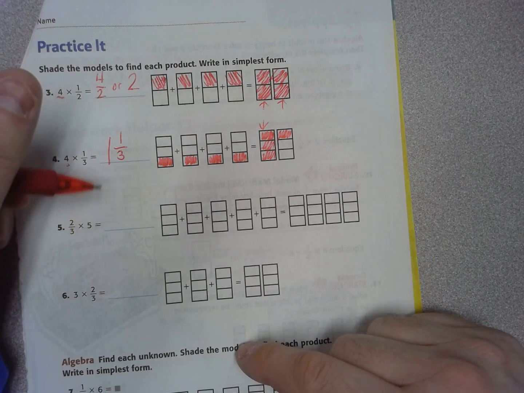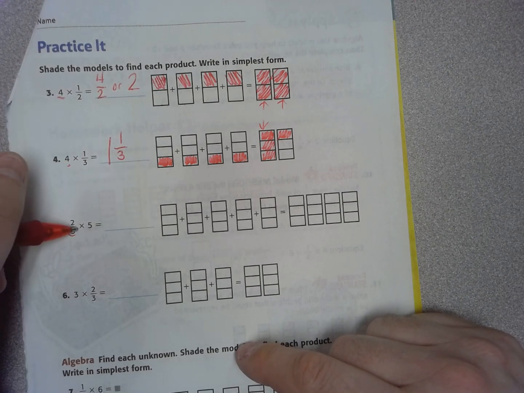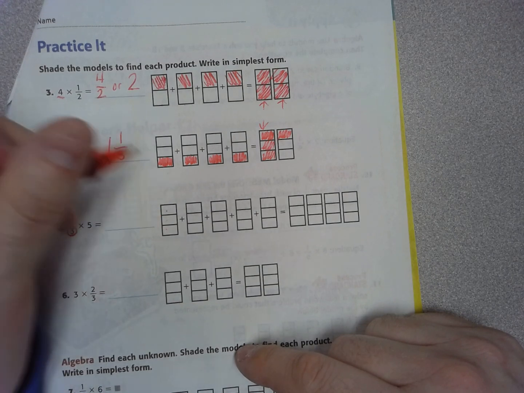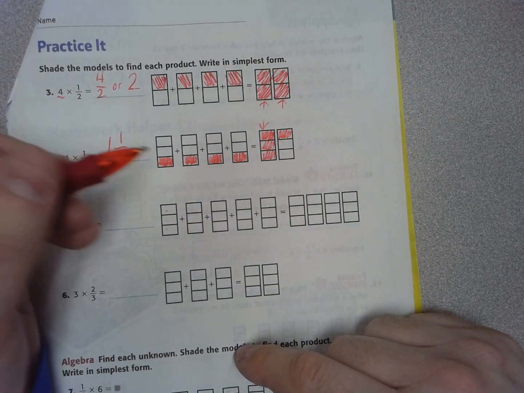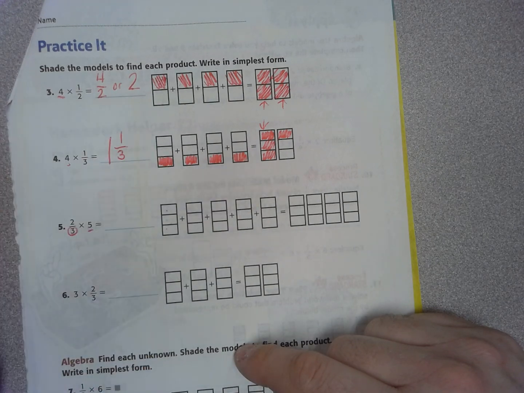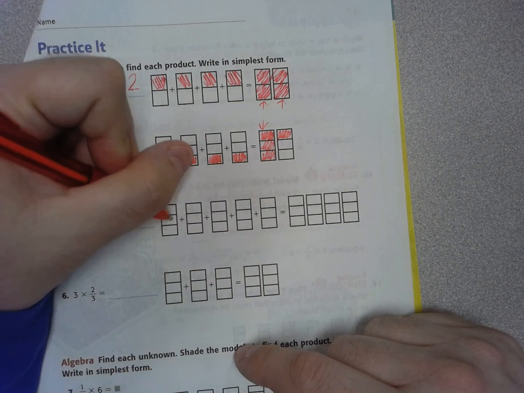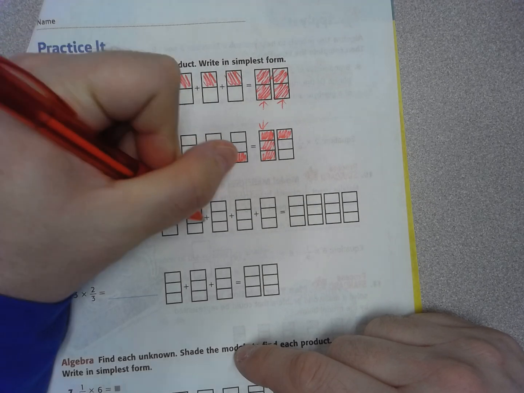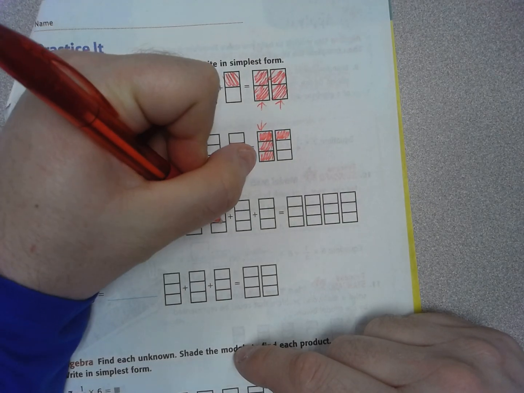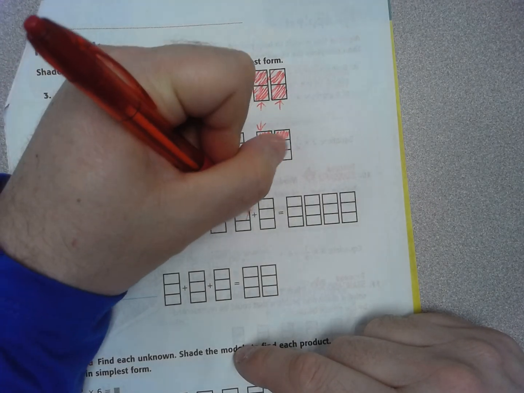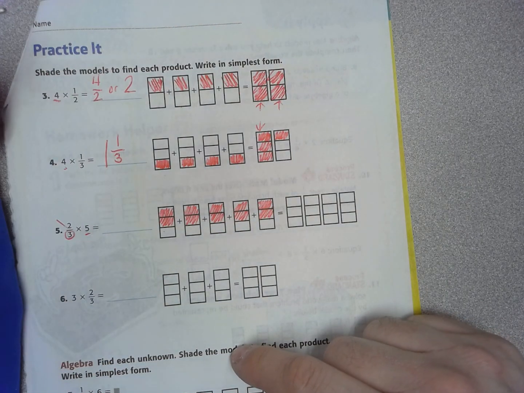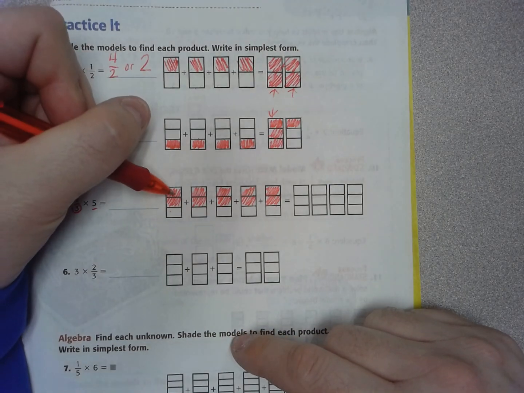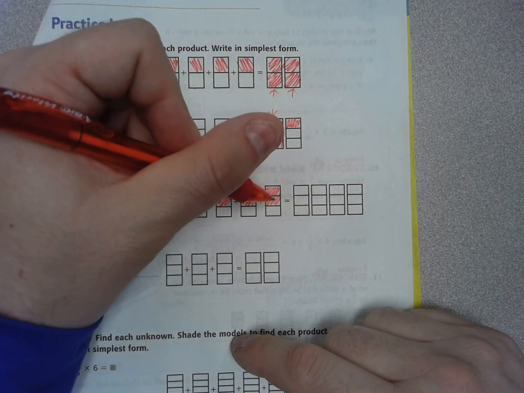2/3 times 5. So again, we look at the denominator here, which is a 3, so we split this up into 3s. We're doing it 5 times, plus repeated addition. Remember, 5 times: 1, 2, 3, 4, 5. We're going to shade in 2 of each one. So 2, 2, 2, 2, and 2. So we're going to add up how many ones we shaded there. So 2, 4, 6, 8, 10.